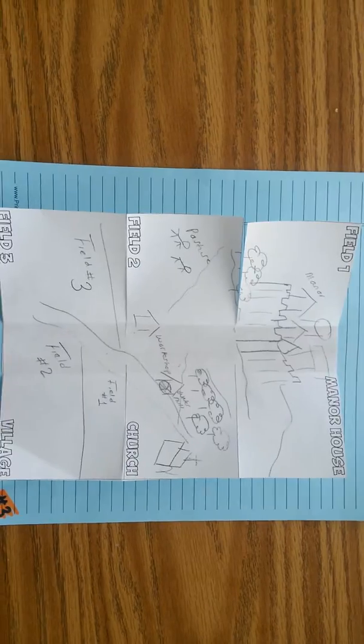Okay, so notice how I have placed the title at the top for this interactive notebook, and then I have the movable parts at the bottom here. With this one, you'll notice that I drew a common or typical medieval manor on the entire page. Afterwards, I cut around the perimeter, and then I cut the flaps, creating 6 flaps around the foldable.